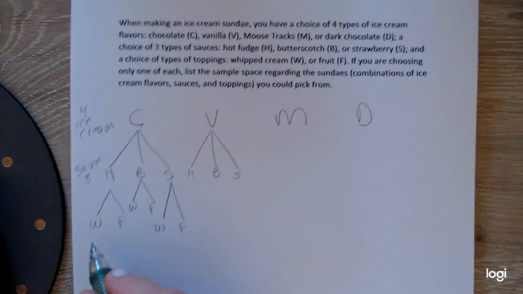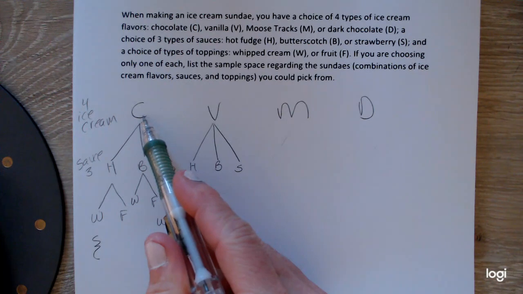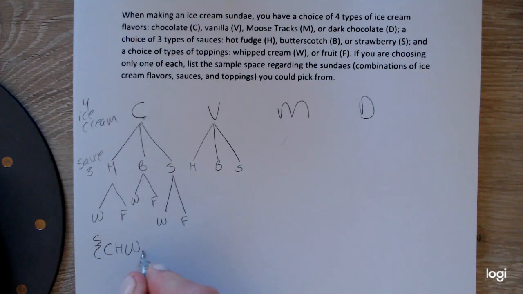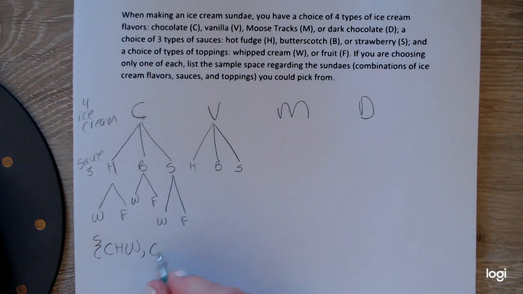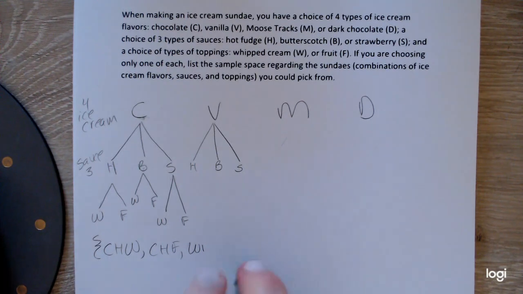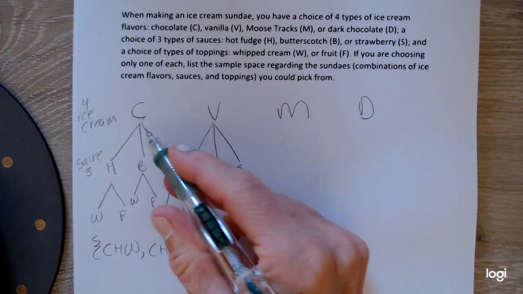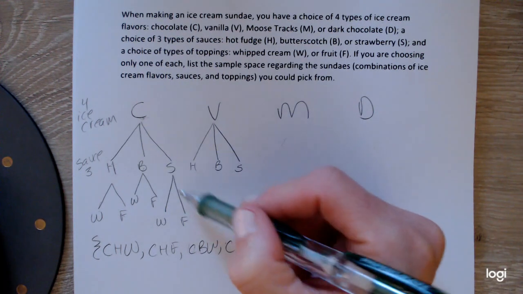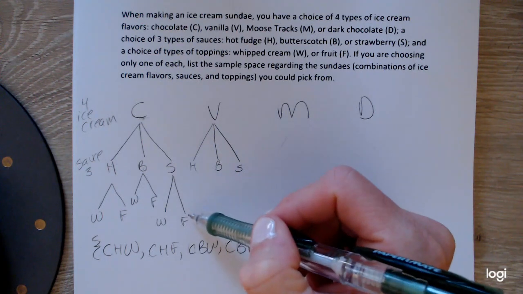So in generating the sample space, I'm just following these paths. Okay, so my first one will be chocolate, hot fudge, whipped cream, so CHW, and then comma, and then I'll have CHF, and then CBW, and then CBF, and then I can do the same pathways for chocolate and then strawberry whipped cream, chocolate, strawberry, fruit.